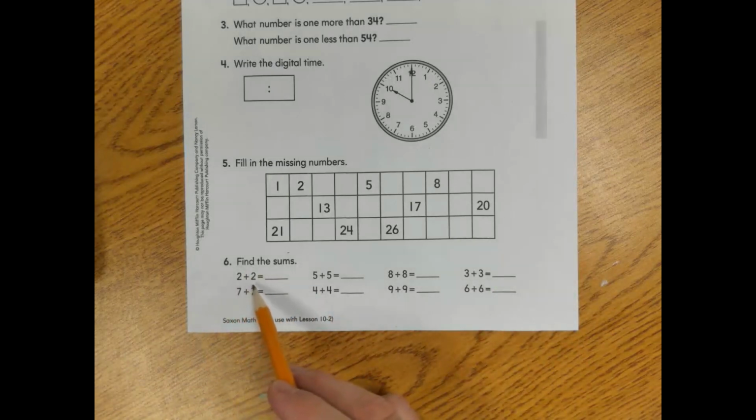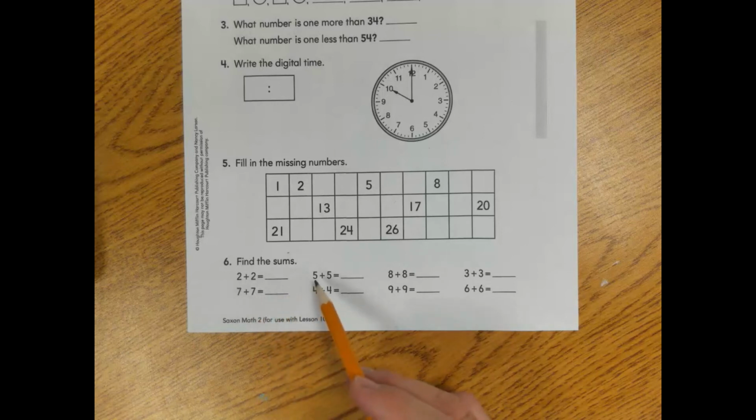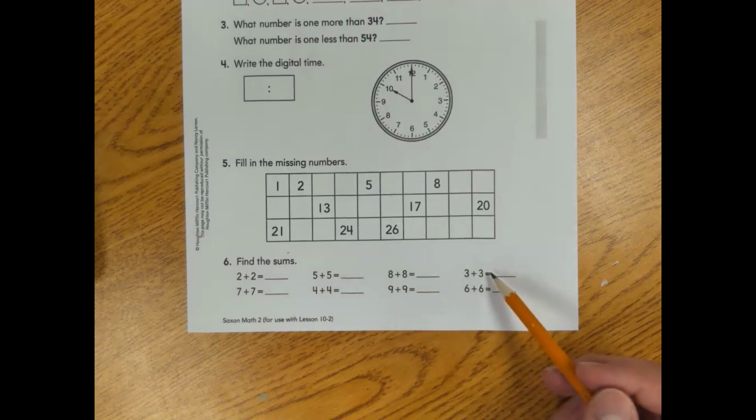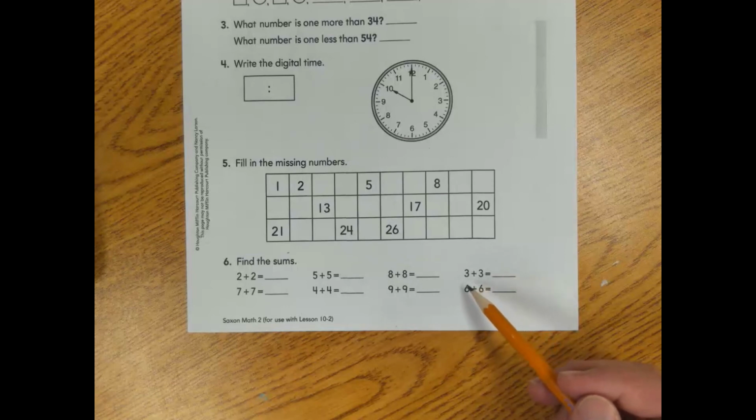You have 2 plus 2, 7 plus 7, 5 plus 5, 4 plus 4, 8 plus 8, 9 plus 9, 3 plus 3, and 6 plus 6.